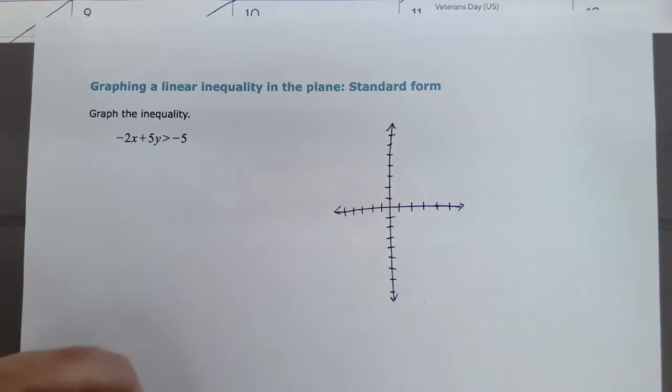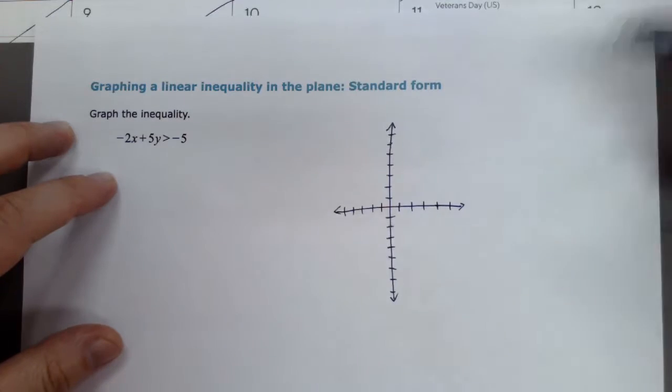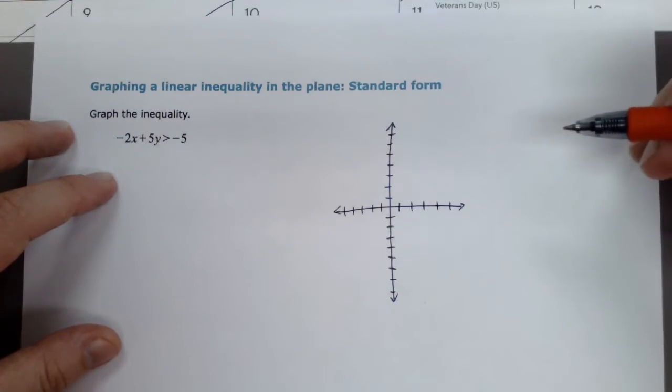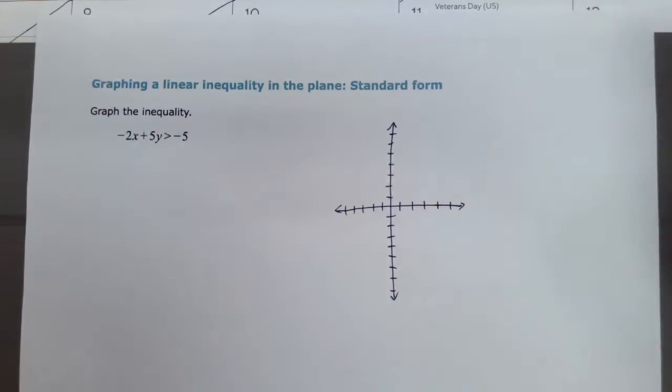Hello everybody, this is Mr. Bowman. So today we're going to be looking at how to graph a linear inequality in the plane if it starts in standard form. So remember, graphing in standard form is when we try and find the x-intercept and the y-intercept, and then go from there, as opposed to using the y-intercept and the slope or something like that.